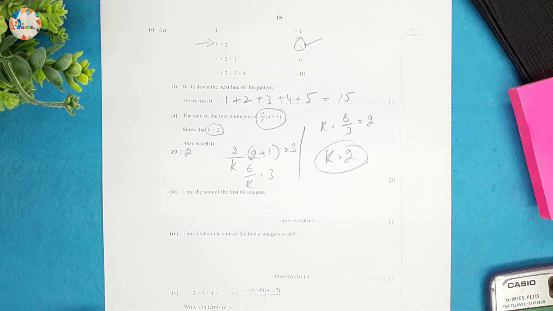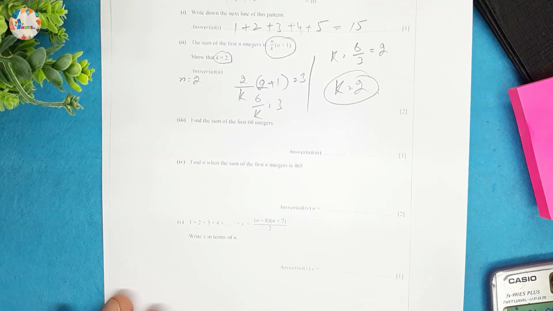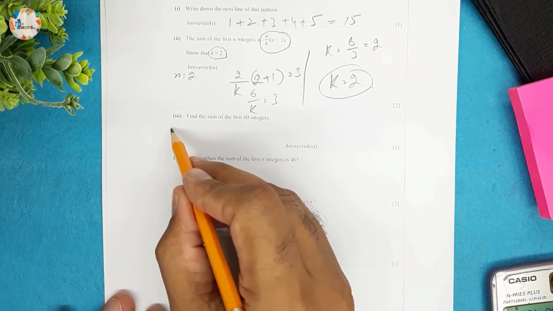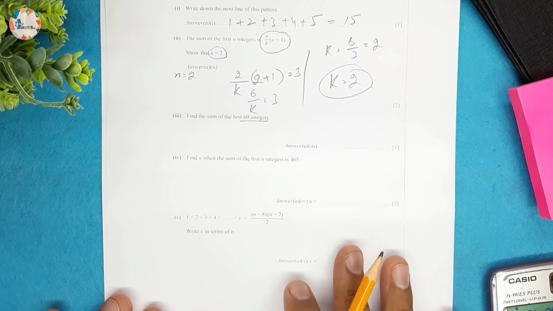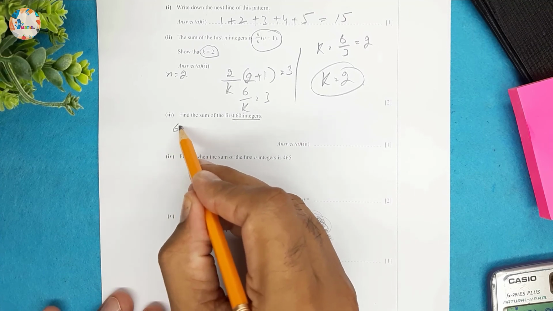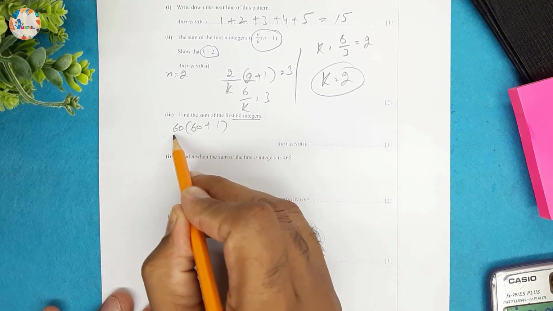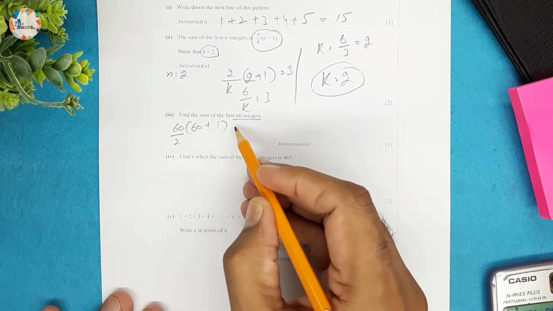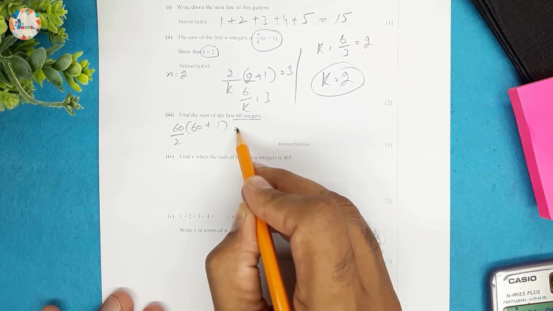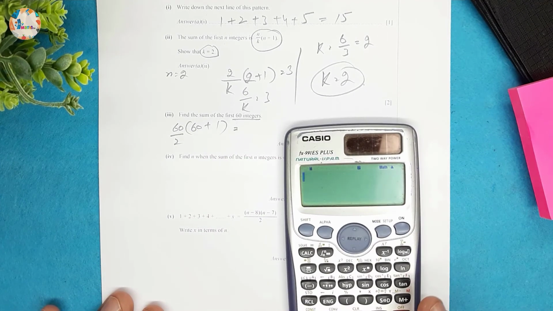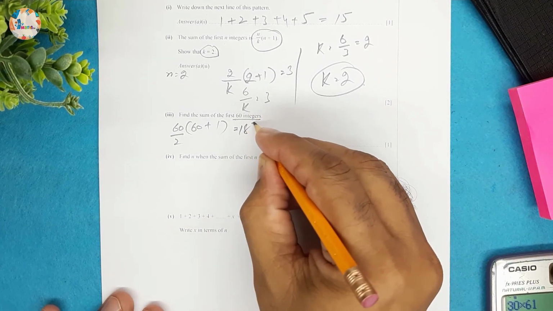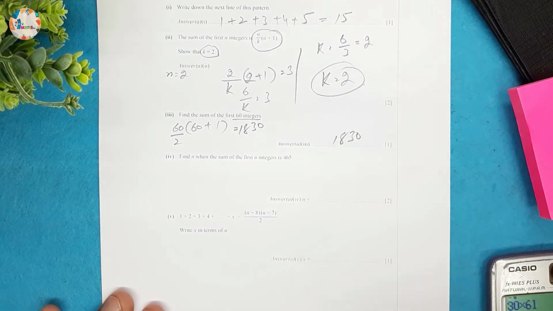Find the sum of first 60 integers. Now k we can replace equal to 2. So for the first 60 integers, n will be equal to 60. We can write here 60 into 60 plus 1 divided by 2. Sum we have to find. So 60 by 2 will be 30, so 30 into 61, which is equal to 1830. Our answer will be 1830.